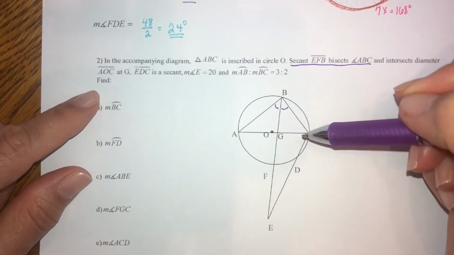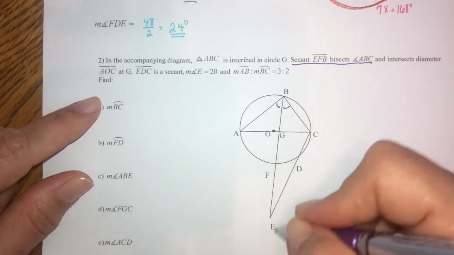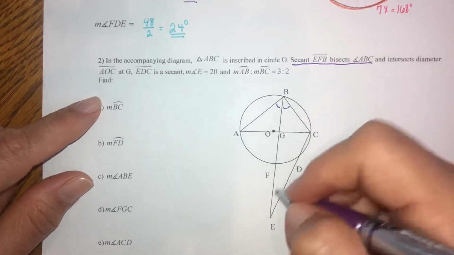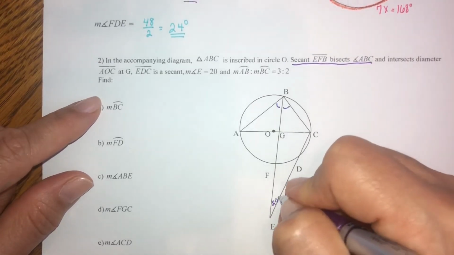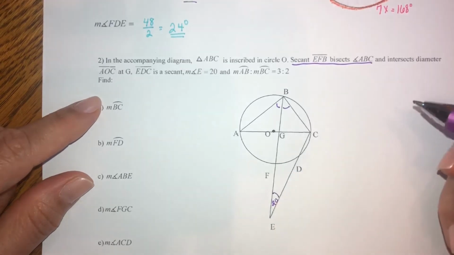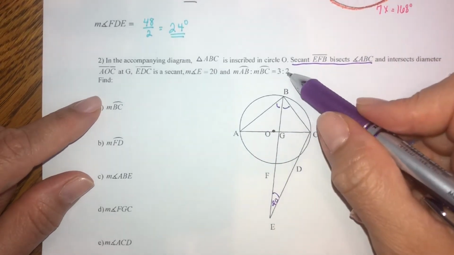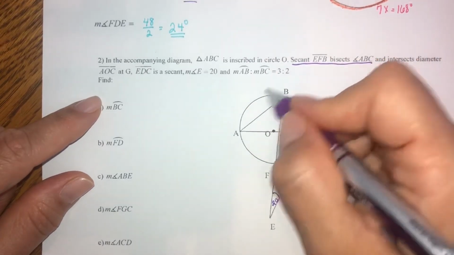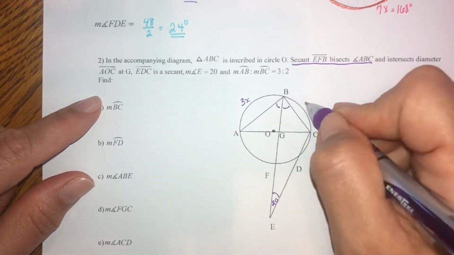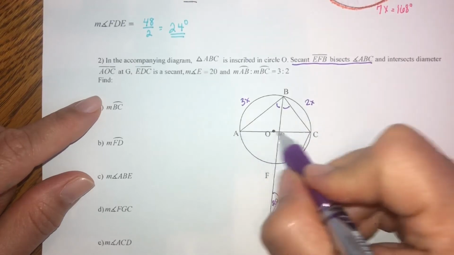And they tell us that EDC is a secant. We can see that. It hits the circle twice. The measure of angle E is 20 degrees tucked in here. And our arc measures AB to BC have the ratio of 3 to 2. So again, with the 3 and the 2 and the ratio, one of them's a 3x, the other's a 2x, and they're making a semicircle.